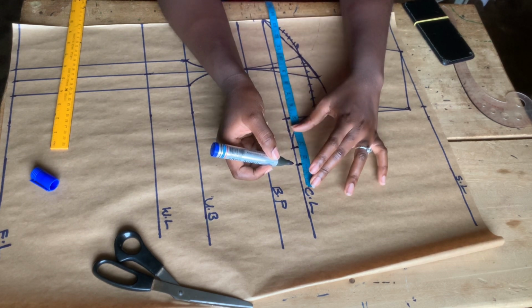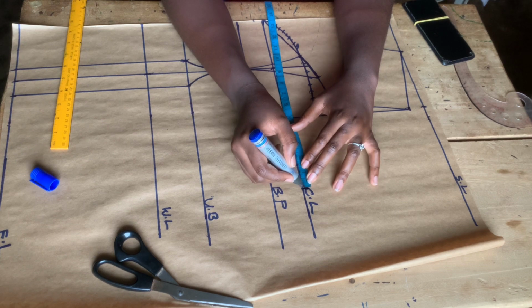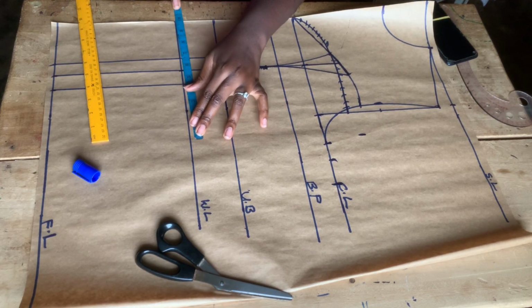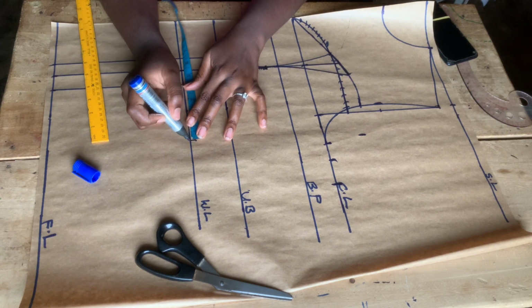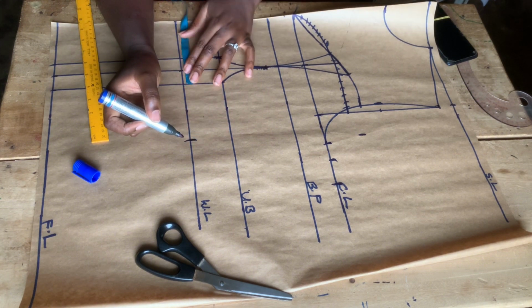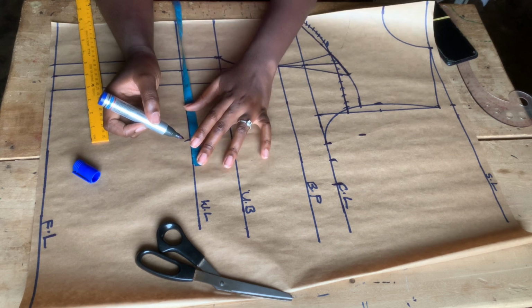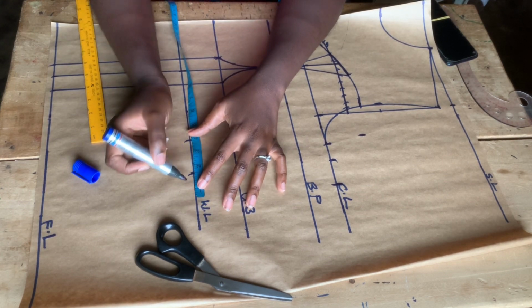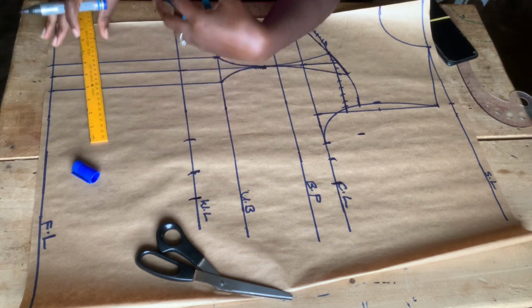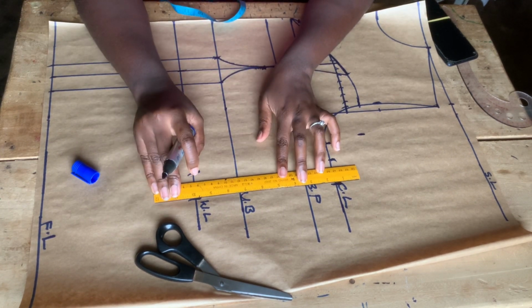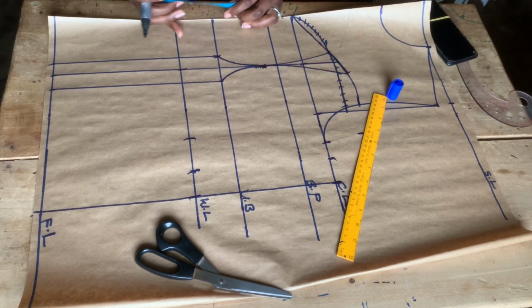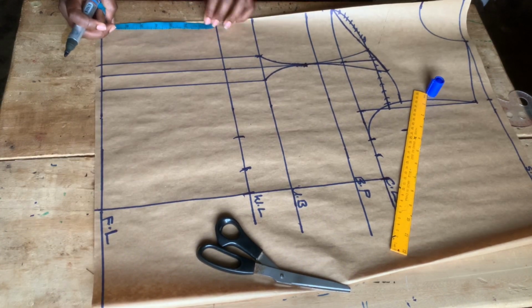I'm going to measure the distance between the two lines there, what we are cutting off. I'll measure it, add it to it, then I'll add seam allowance. Then I'll go to the waistline, measure my waist circumference divided by 4, and I'm going to insert what we are cutting off as a dart to it. Then I will insert my seam allowance. So I'm going to connect those points together into a straight line like so.